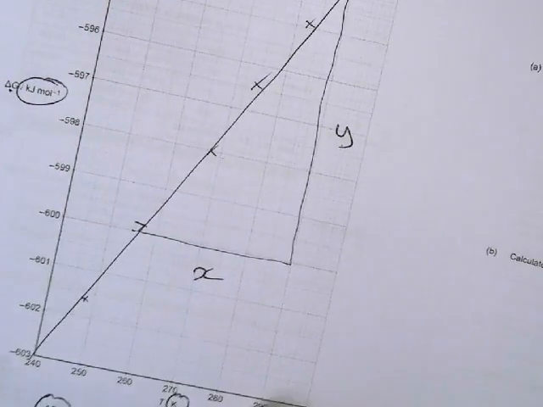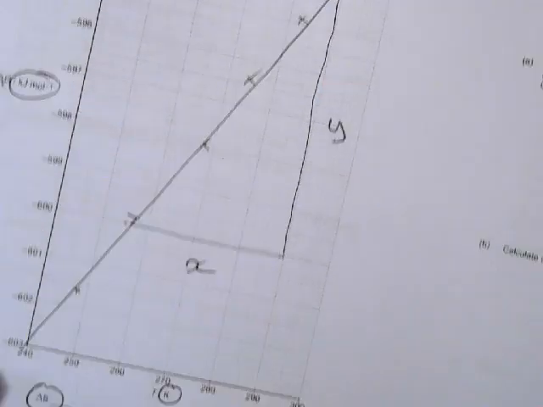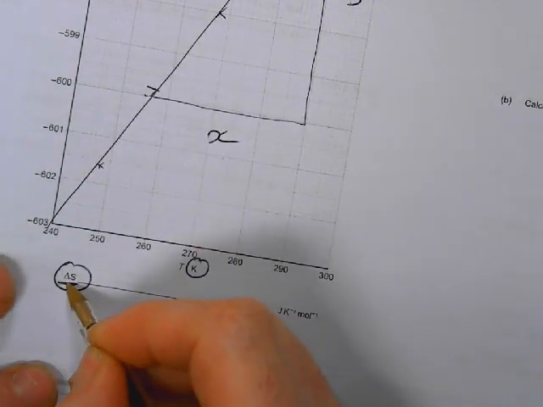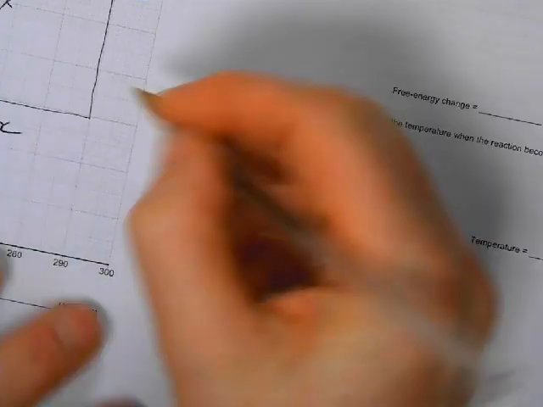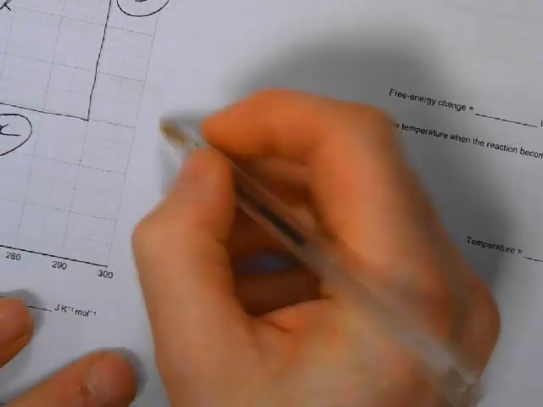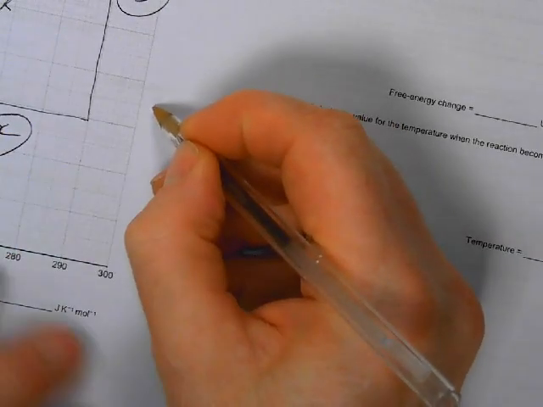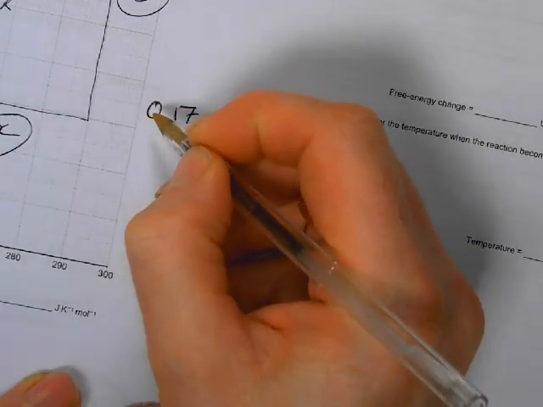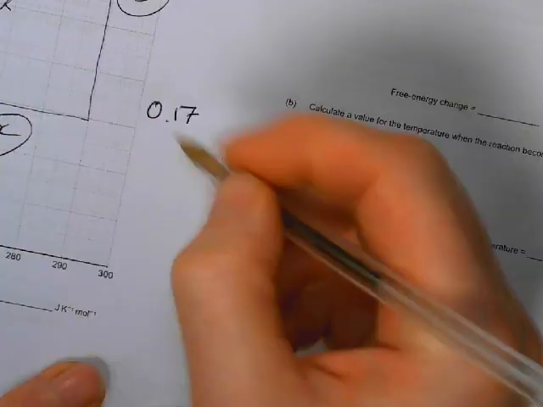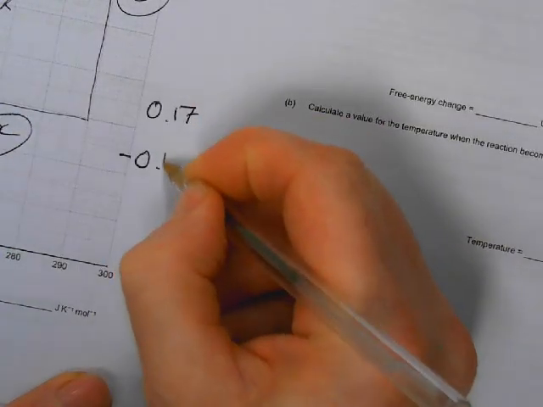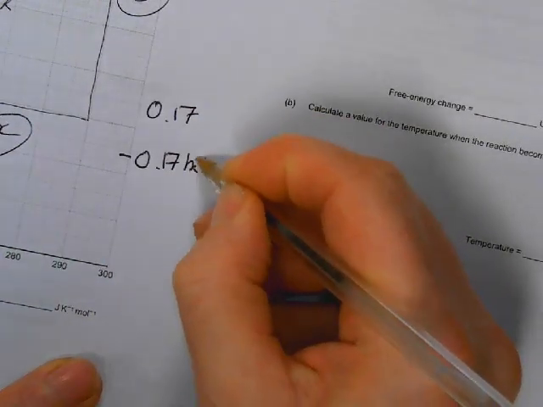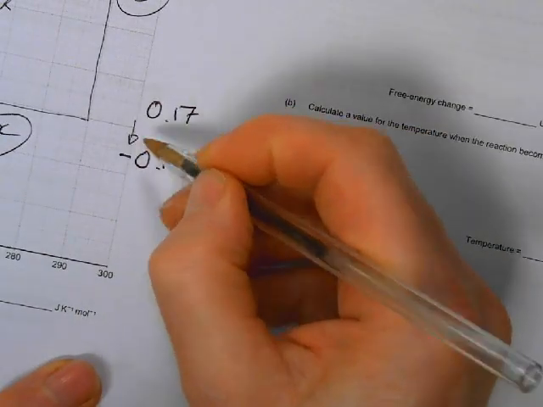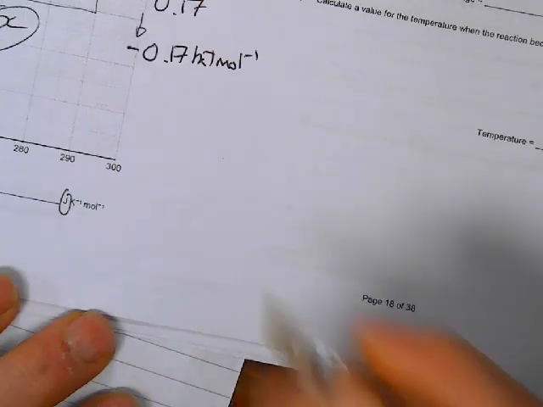It then wants you to say what delta S is. So say, for example, and this is the actual number, if you do kilojoules per mole divided by Kelvin, you get this value of 0.17 for the gradient. That means that delta S would be minus 0.17 kilojoules per mole. So remember the gradient is minus delta S. And they want it in joules per mole per Kelvin, so you would then have to times by 1,000. That bit was very, very quick.